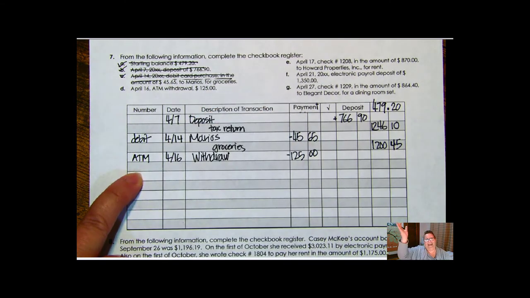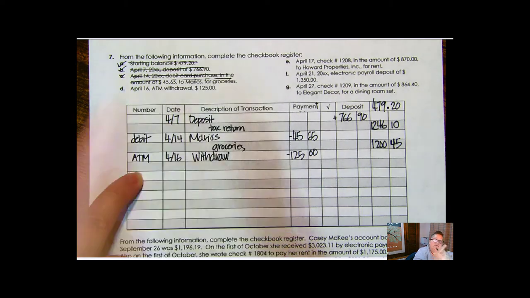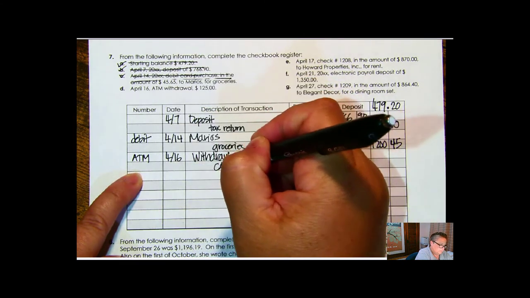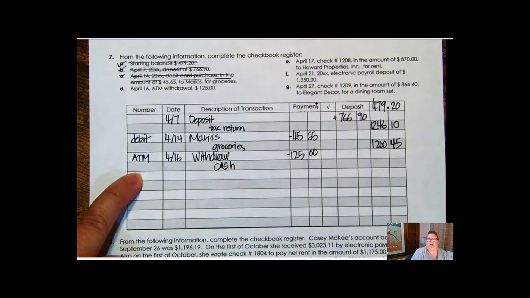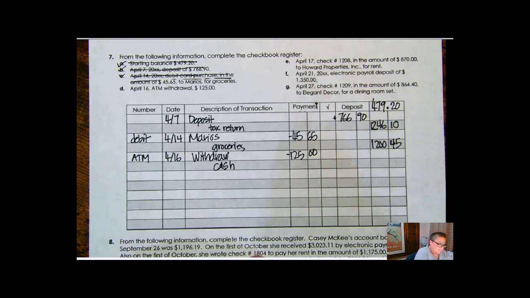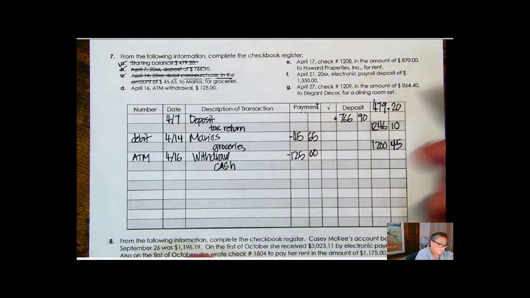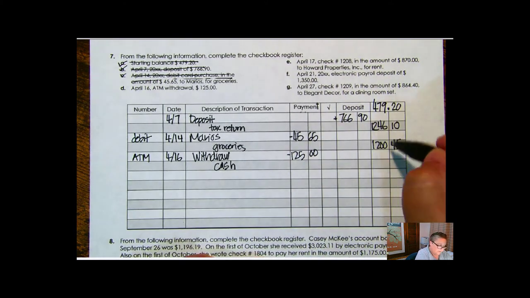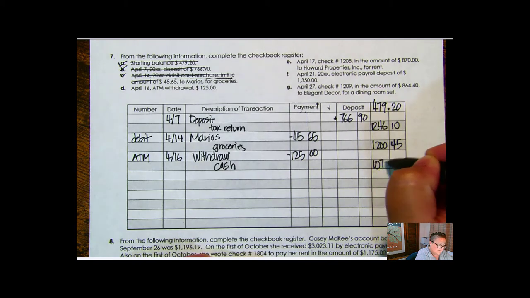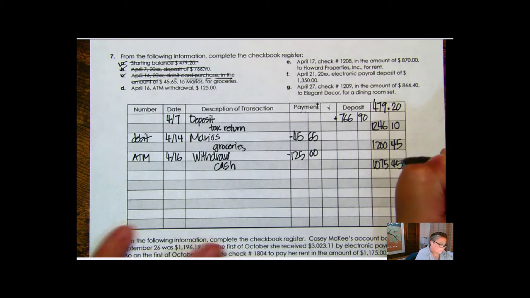I might put cash out there, something off to the side so I had an idea that it wasn't for a purpose, it was just a cash withdrawal. I wanted some spending money. Then we would take $1,245 and subtract the $125 to get $1,075.45.